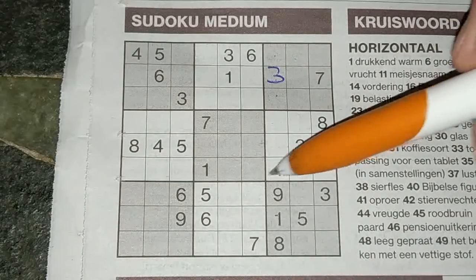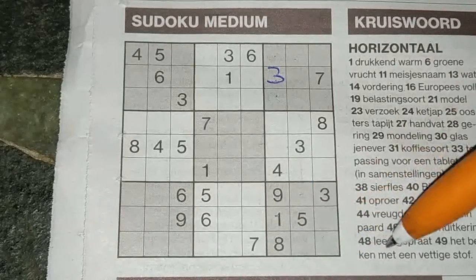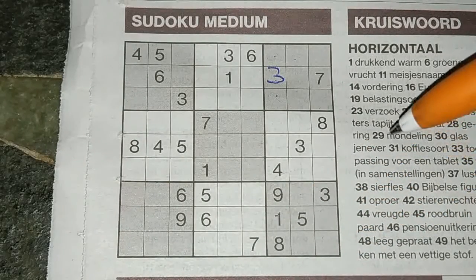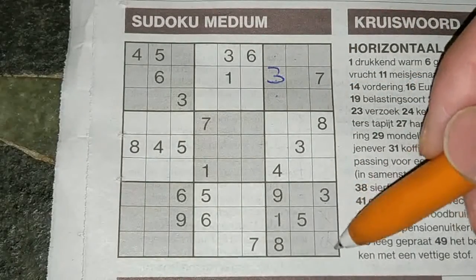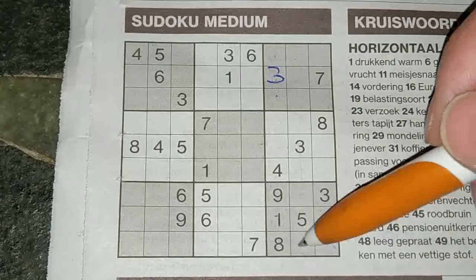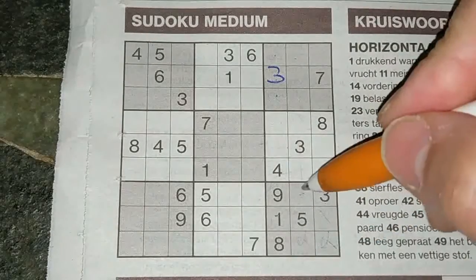Then in this big square, 4 missing numbers. One of the missing numbers is a 7. I see here 7, so no 7 in these 2 boxes. I see there 7, so no 7 in these 2 boxes. The only place for the 7 should be here.